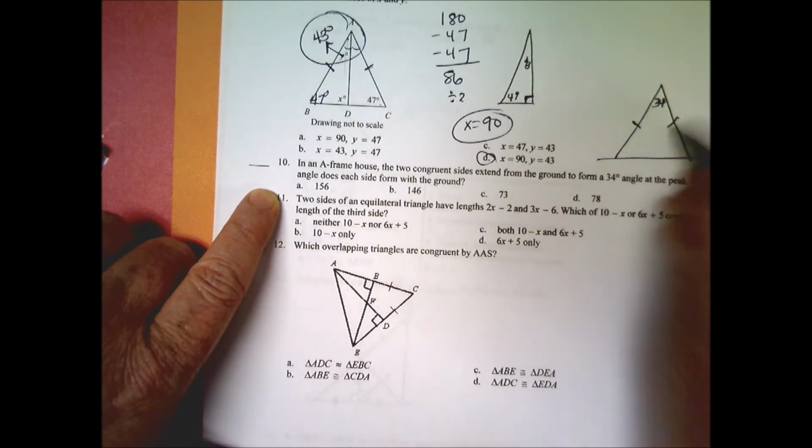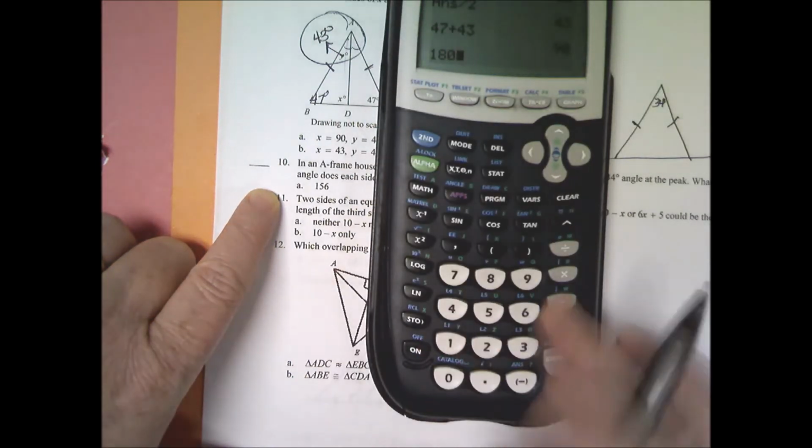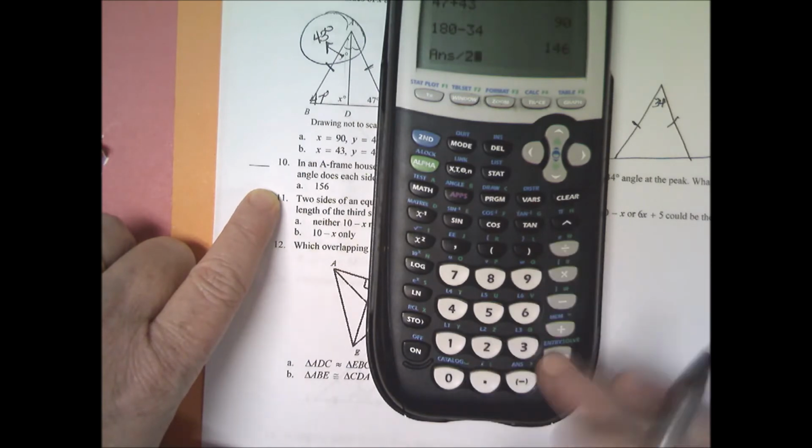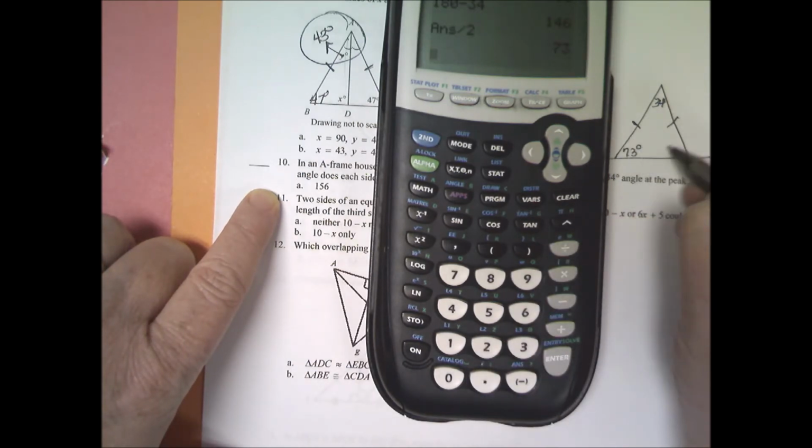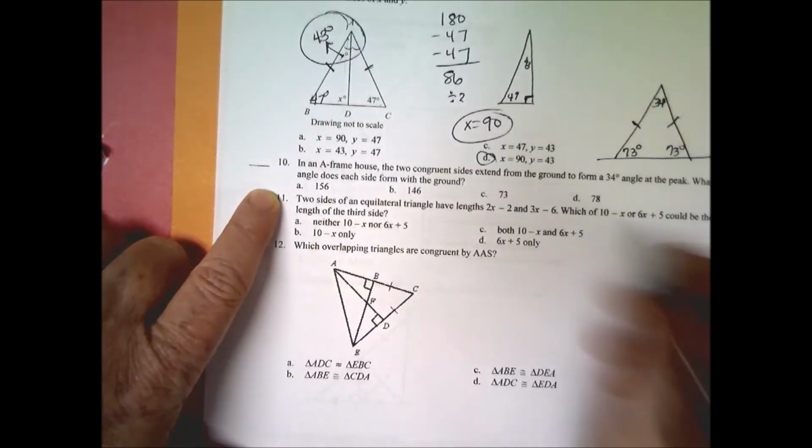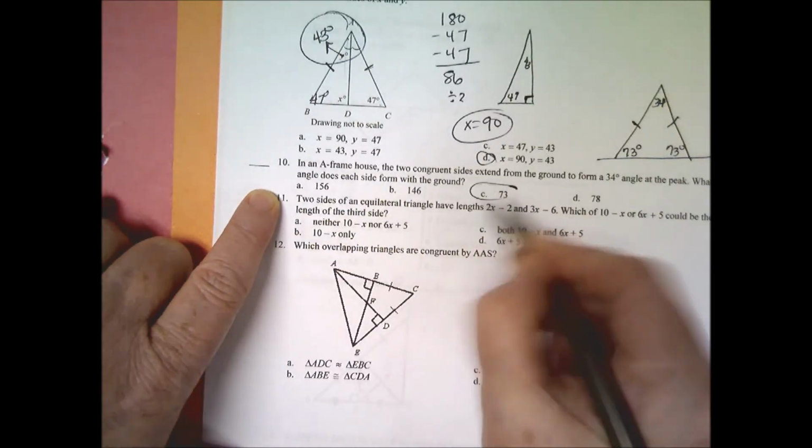Okay, so these are congruent. So 180 minus 34 leaves 146, divided by 2. It's 73 degrees in either one. That answer choice is C.